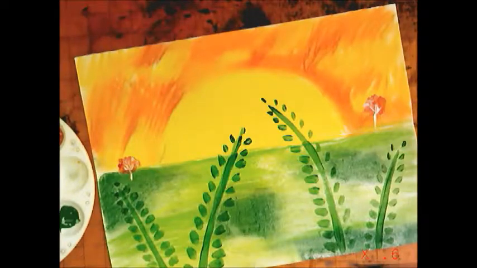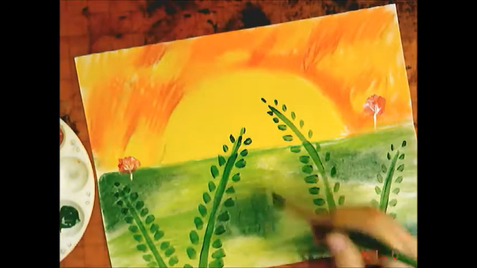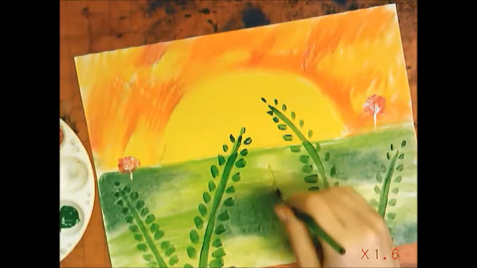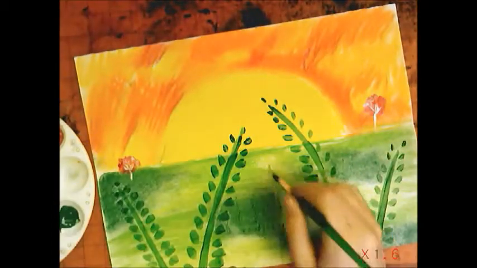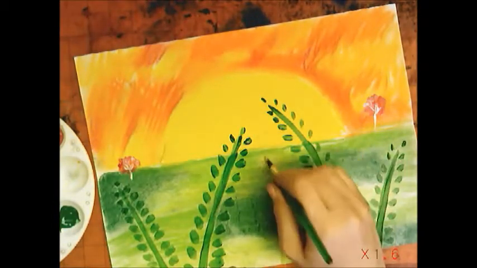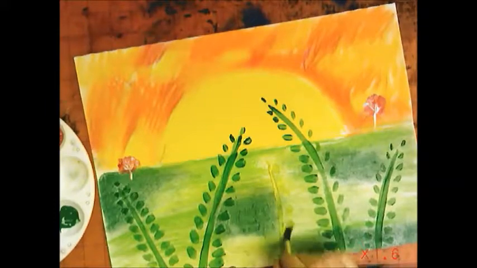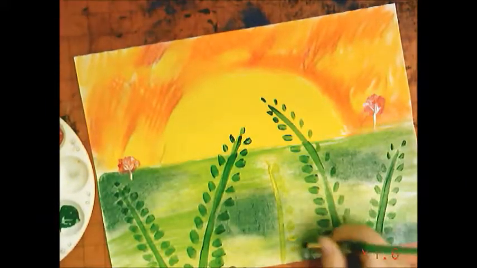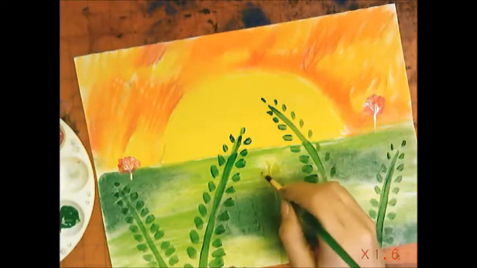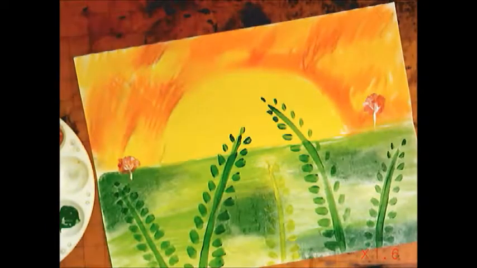Okay, and I'm even going to switch colors. I'm going to add some more plants. I might put a yellow one in here. The yellow's not showing up too well, but that's okay. Maybe I will switch and do some white.